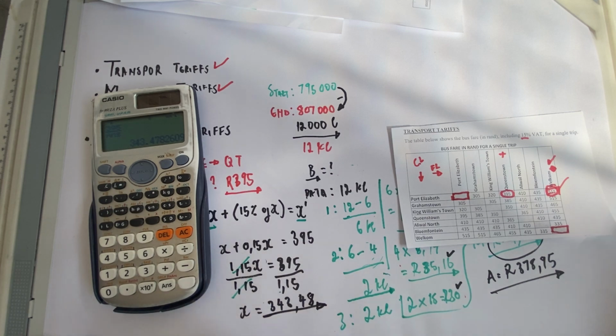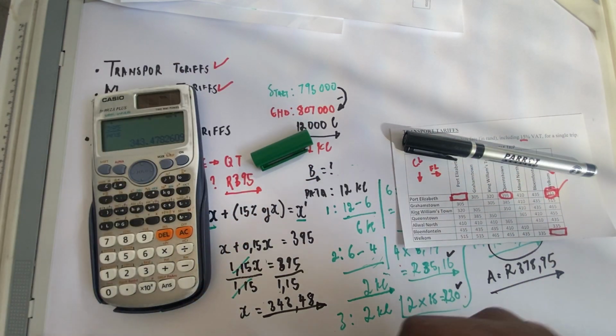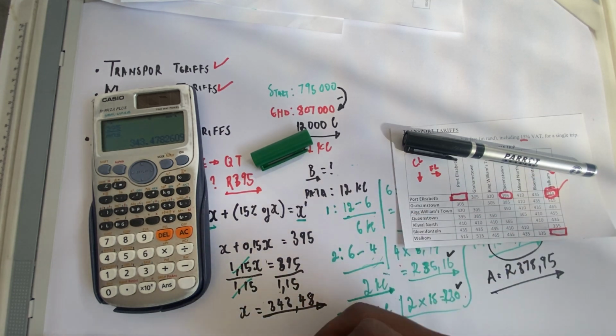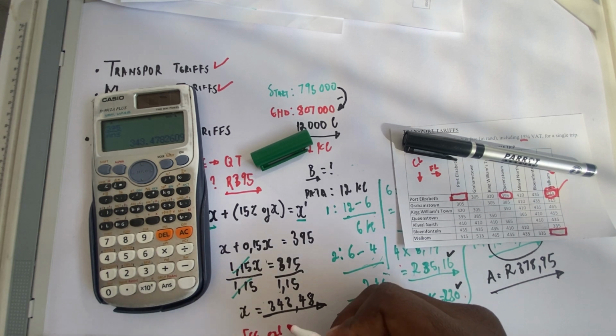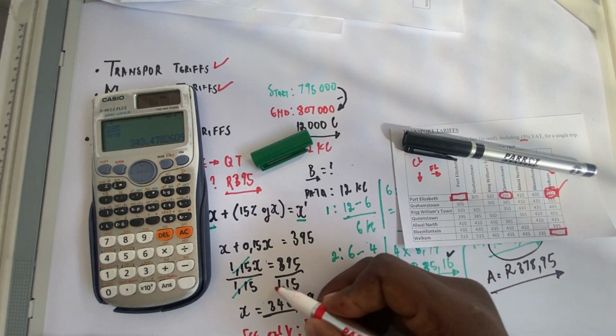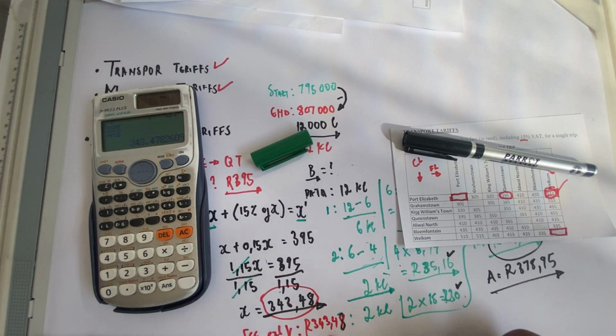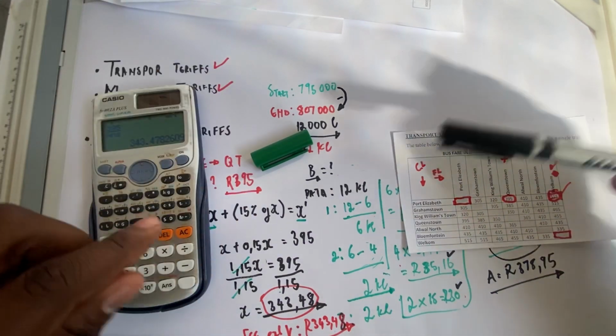So that means that is the value without what? Without VAT. So the amount, if the fee excludes VAT, is going to be how much? It is going to be this amount, which is 3.48. So if they ask you such a question, that is how you can maneuver through the question.